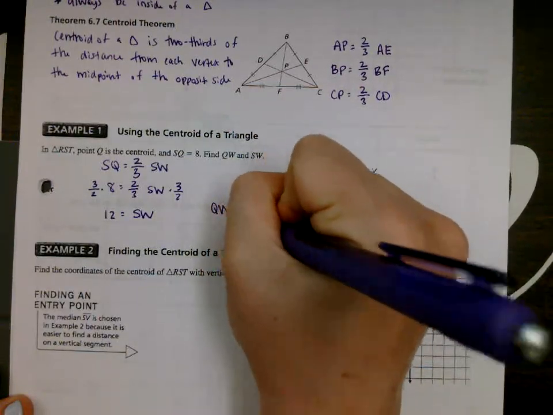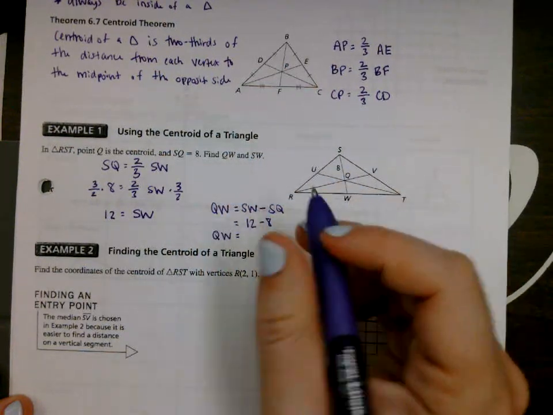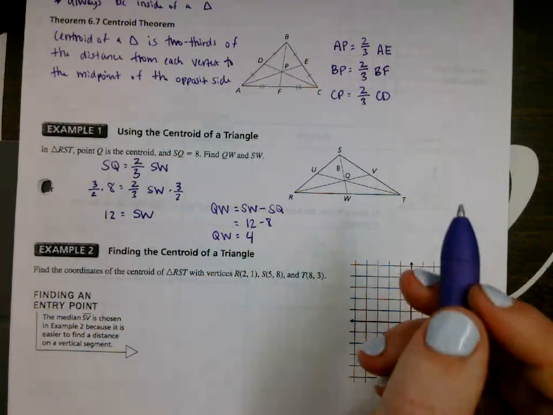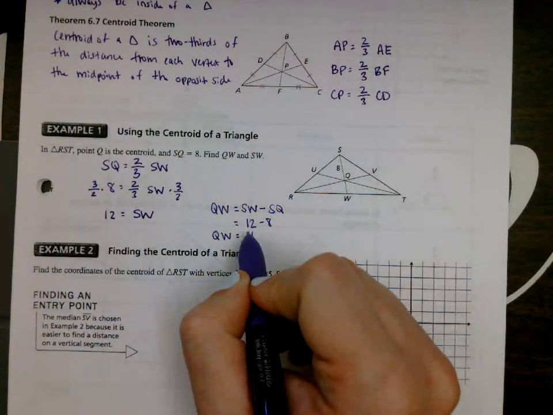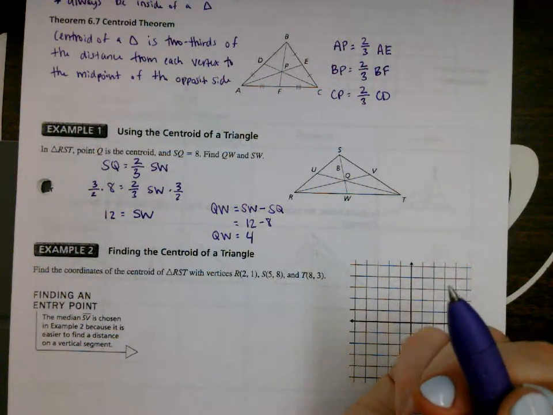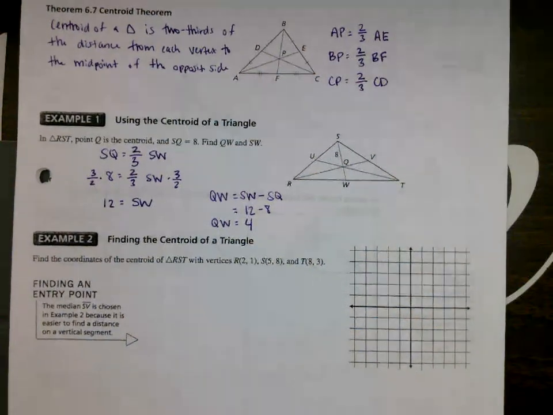So that would be 12 minus 8, which is 4. You could also do that by taking 1/3 of 12, which would be 4. Because this is 2/3, the smaller portion would have to be 1/3.